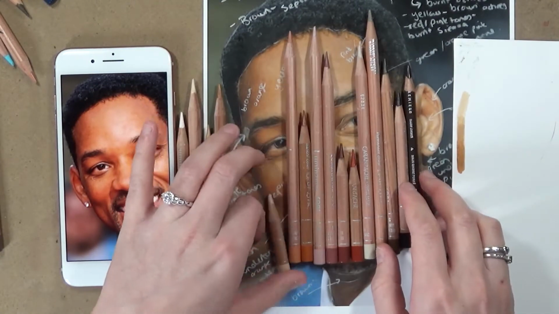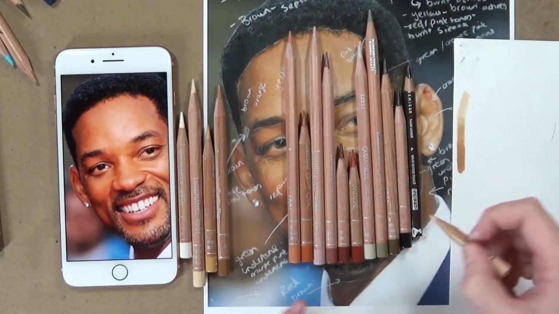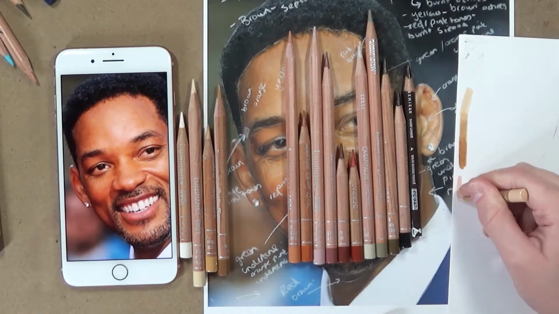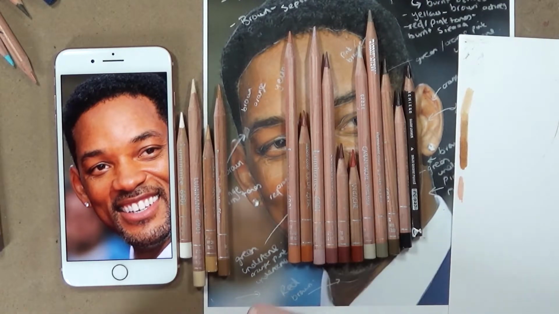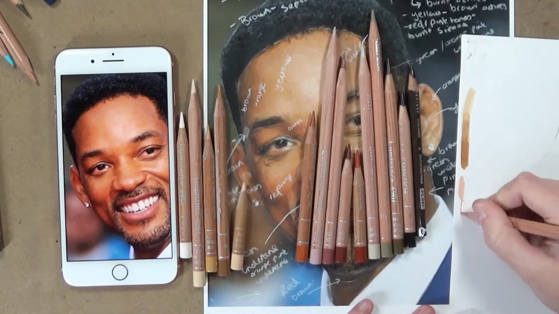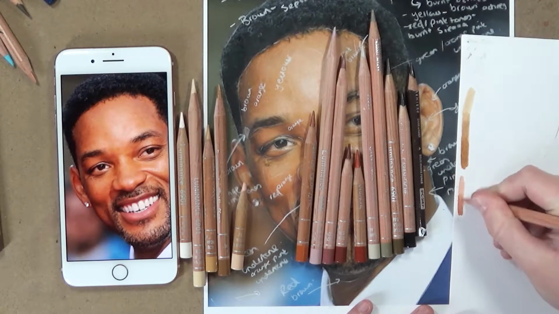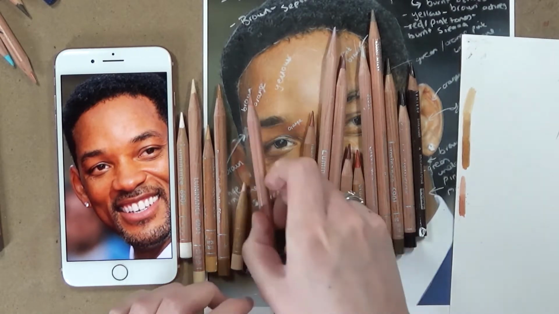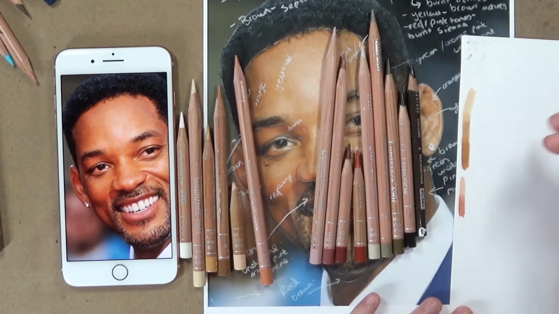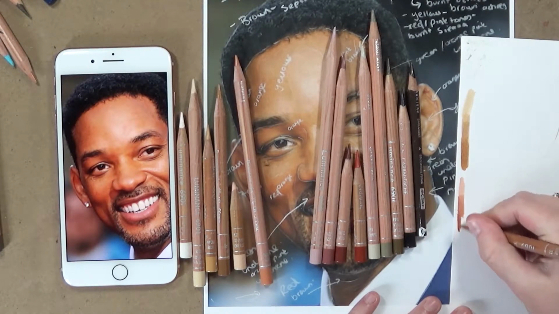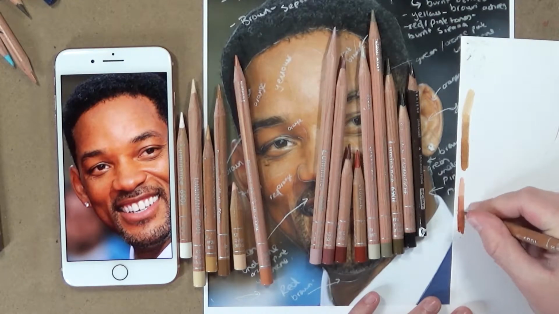So next onto the burnt ochres. So we've got the burnt ochre, which is a very peachy tone. Got the burnt ochre 50%, which starts to show more of that orange tone. And then the burnt ochre, which is a lot darker.